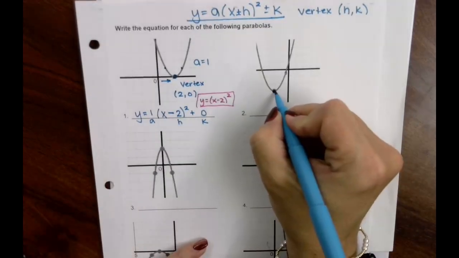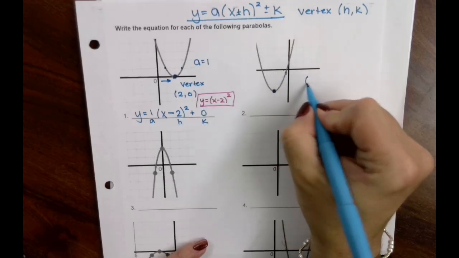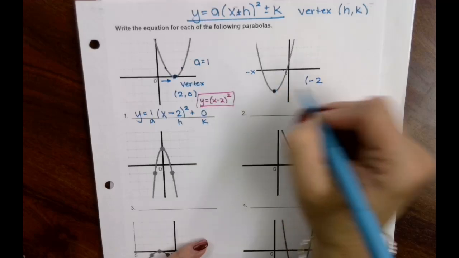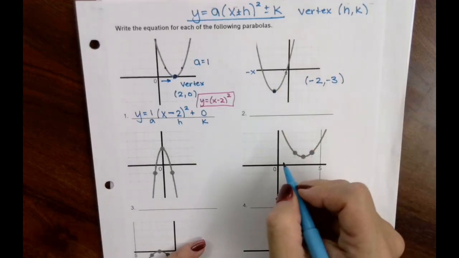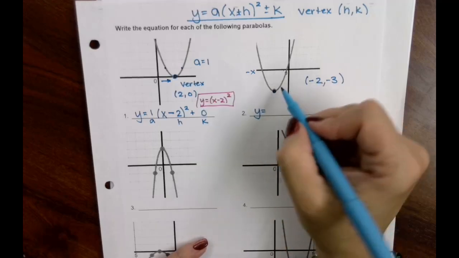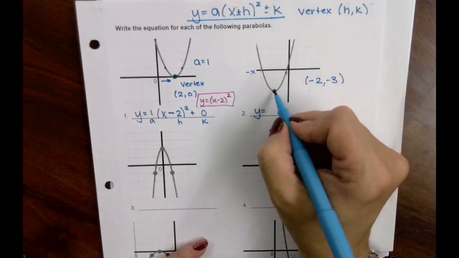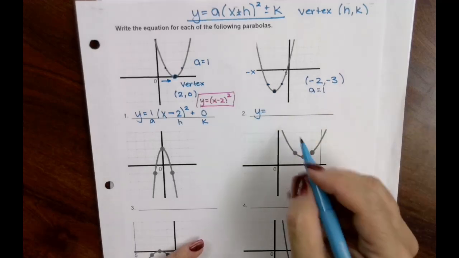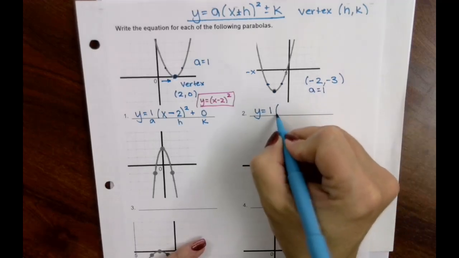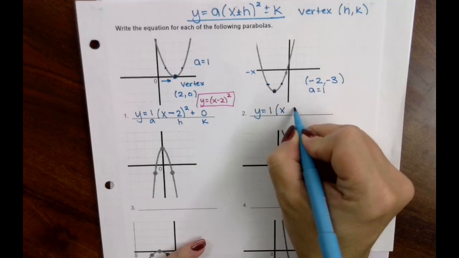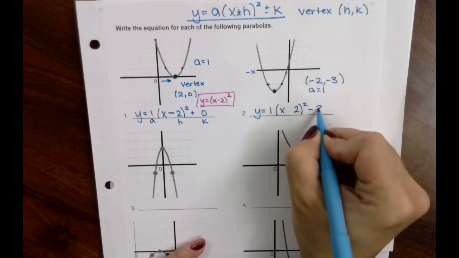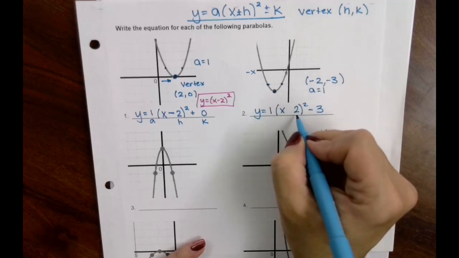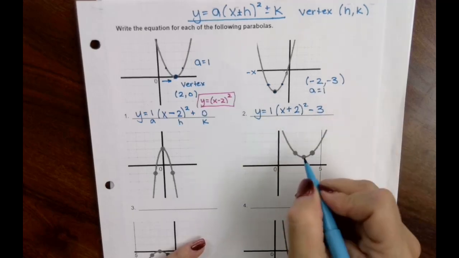Okay, so here's my vertex. So I go over 2, so it would be -2 because it's in the negative x direction, and then I'm going to go down 1, 2, 3. All right, so I have to see if I have an a value here that's different. So I go over 1 and up 1. So this tells me my a value is equal to 1. So I have 1, x, -2, I'm going to come back to that, -3. This is always what we think. So if this is -3, this is -3. Now this is opposite of what we think, so it's going to be +2.